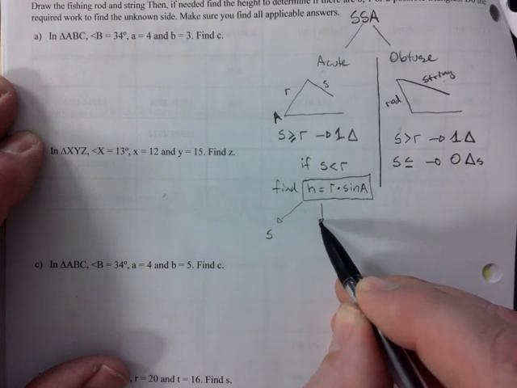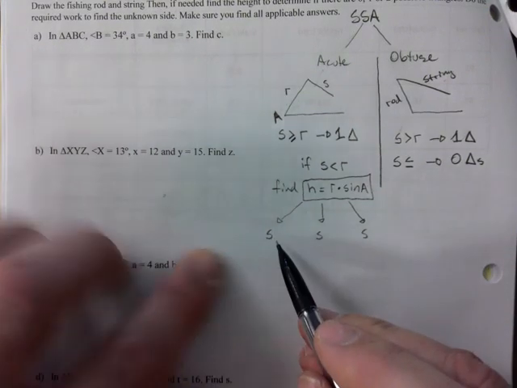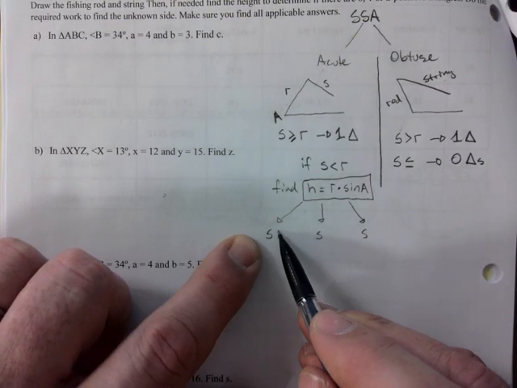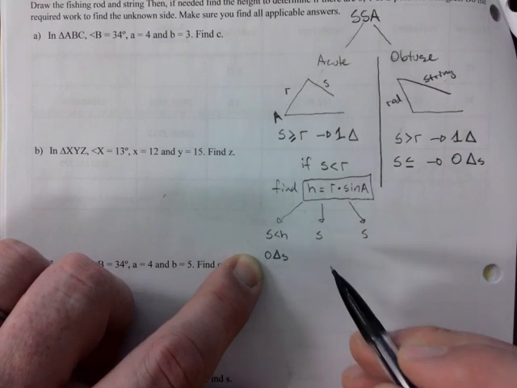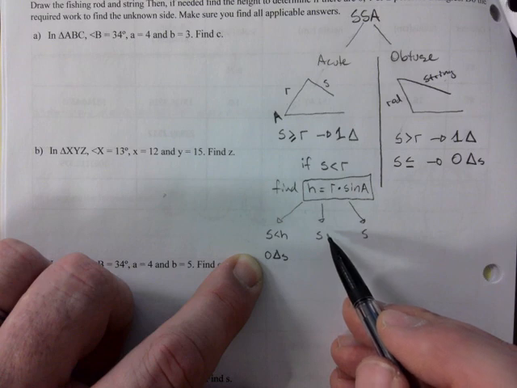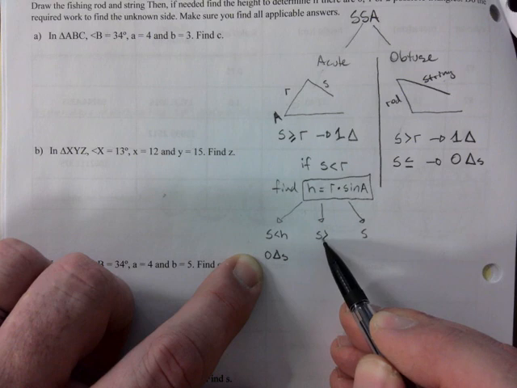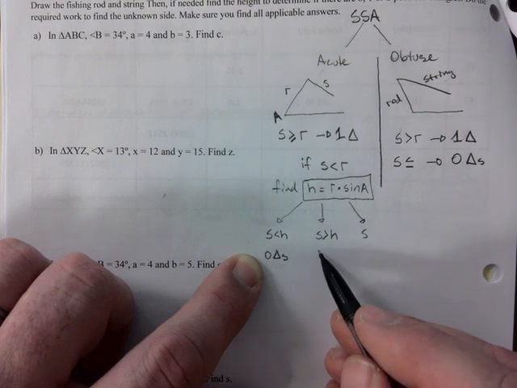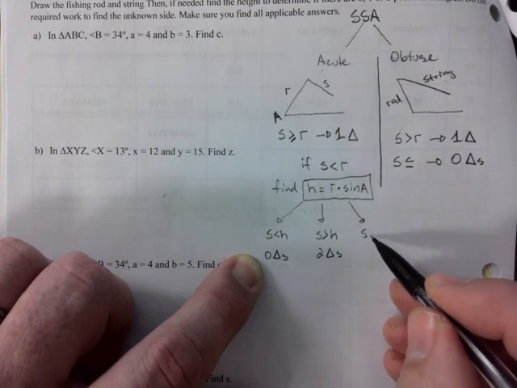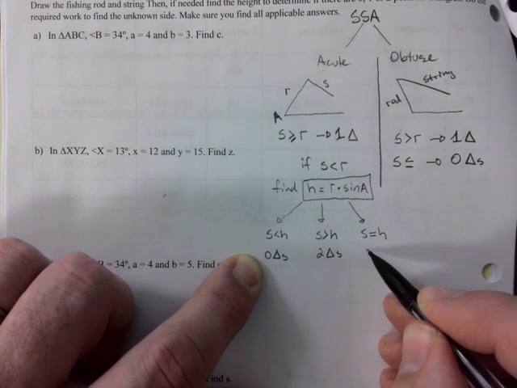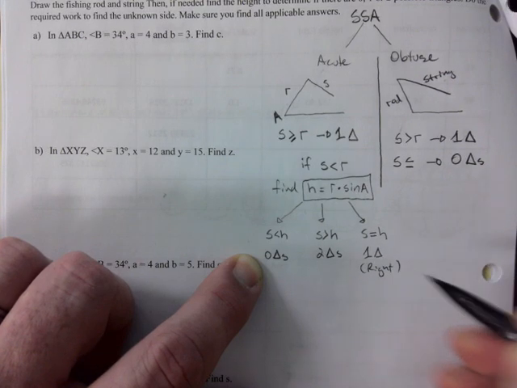String, string, string. If the string is less than the height, 0 triangles. If the string is greater than the height, you have 2 triangles. If the string is equal to the height, you have one right triangle in particular.